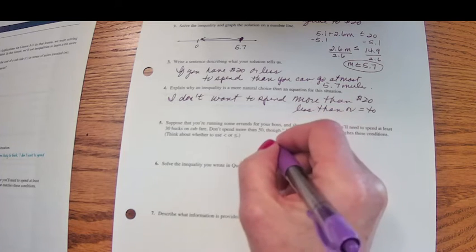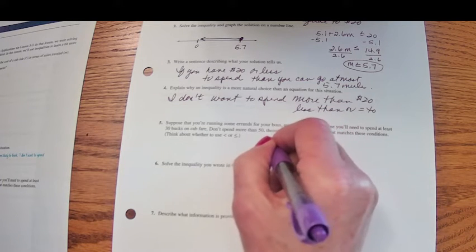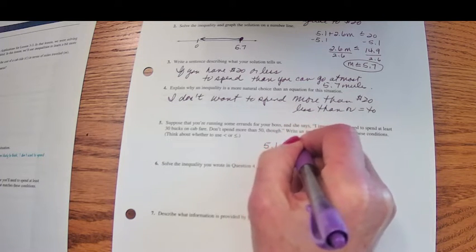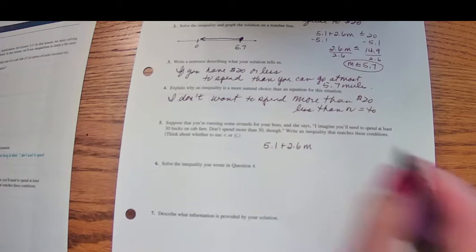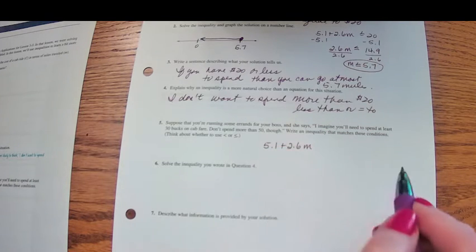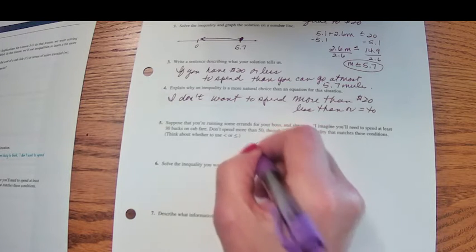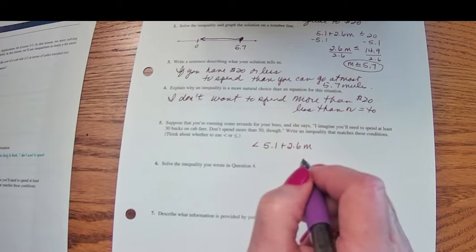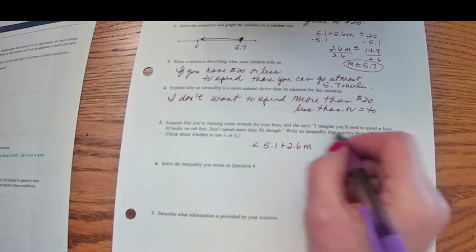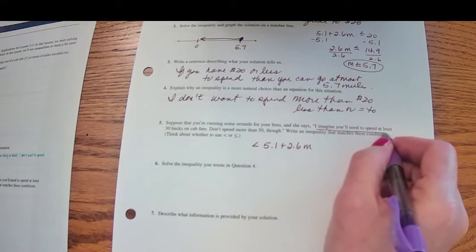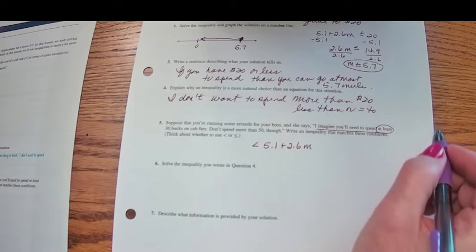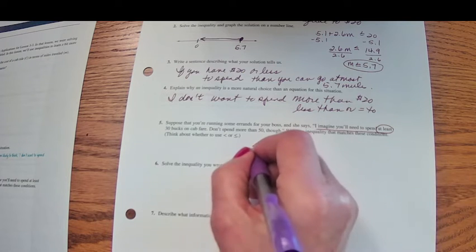Okay, so first of all, we know that 5.1 plus 2.6m is going to be the cost of the cab ride. This cost has to be, if she said, I imagine you'll need at least, which means $30 or more.